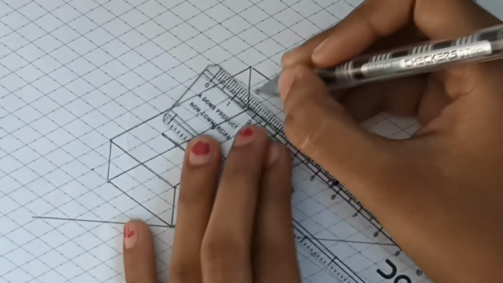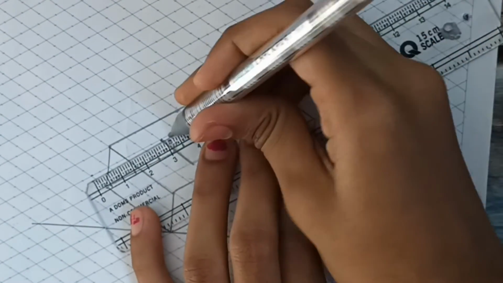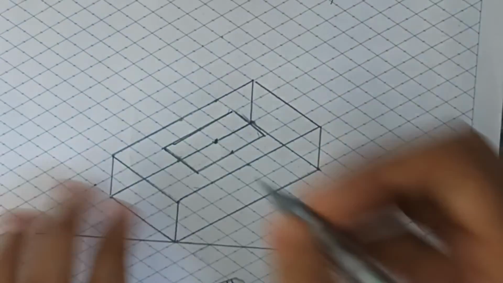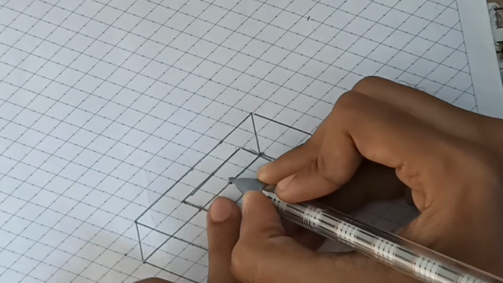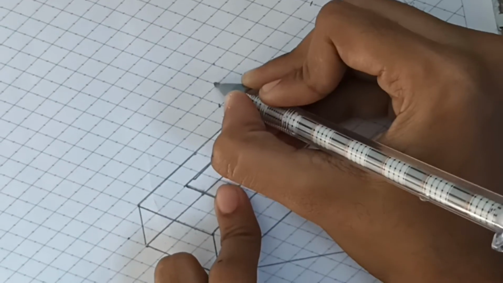Join all the points, which makes a rectangle, and from the midpoint take a height of 50 mm: 0, 1, 2, 3, 4, 5.